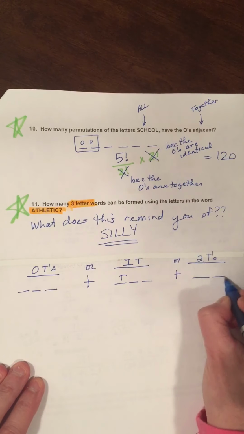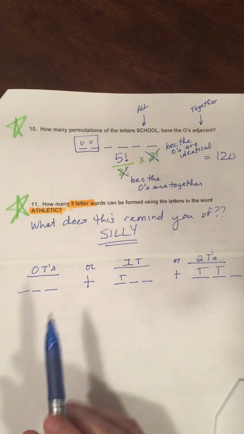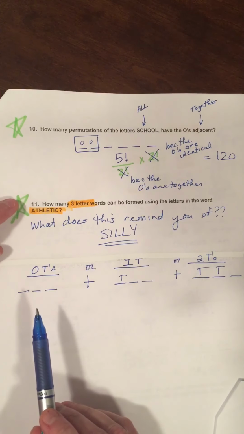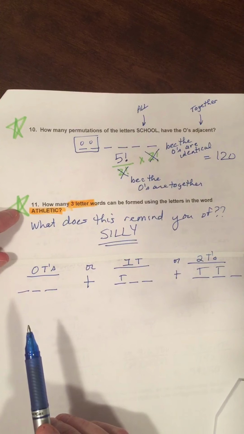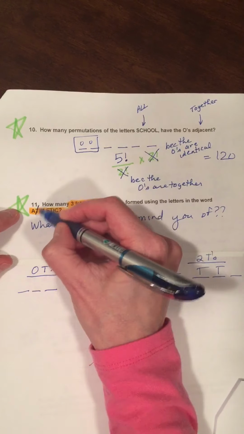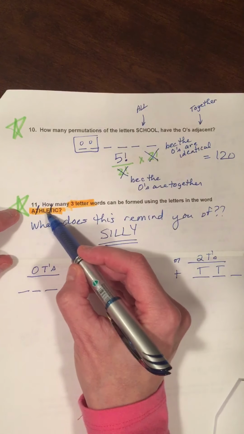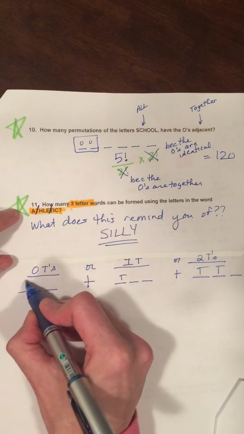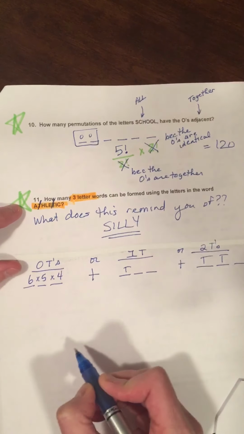Okay, now let's think about it. If there are no T's, that means that there are 6 other letters, 5 other letters, and 4 other letters.